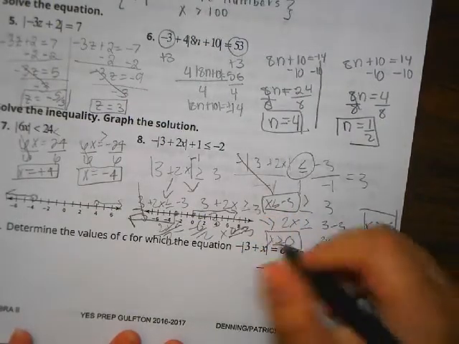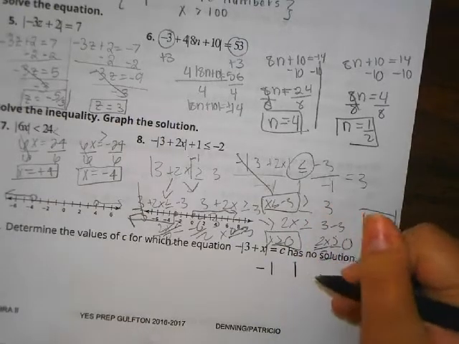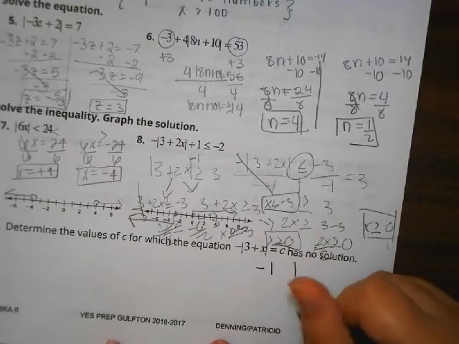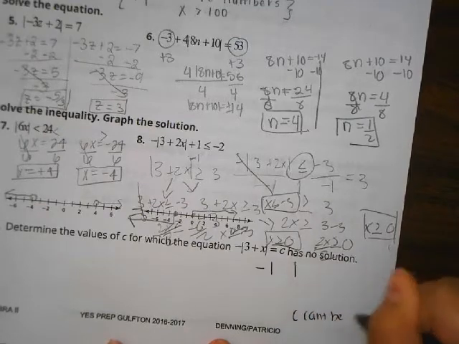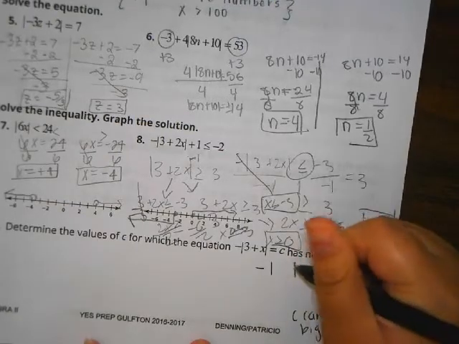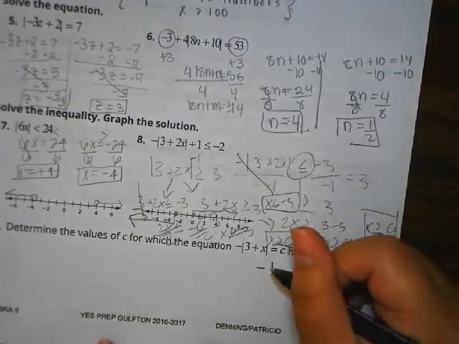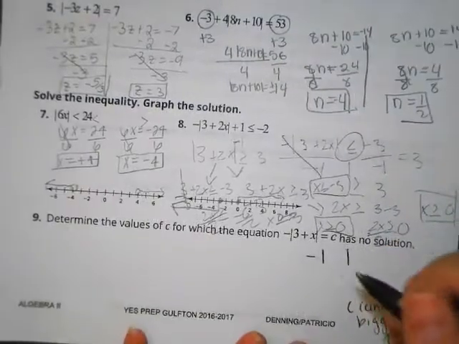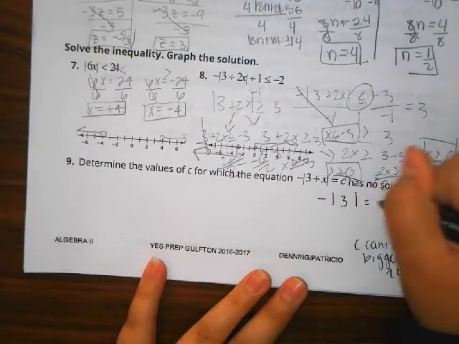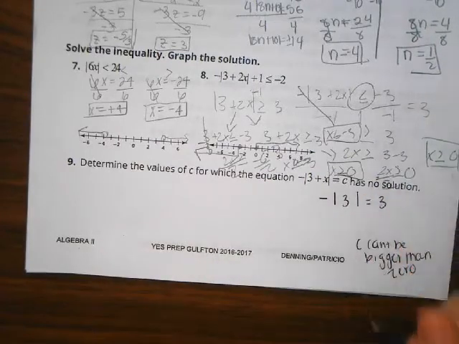So since the c can't be negative and positive, c has to be bigger than 0. C can't be bigger than 0, because if c is bigger than 0, then there would be a solution. There shouldn't be a solution. Okay. Cool.